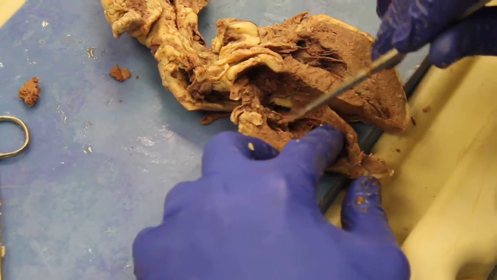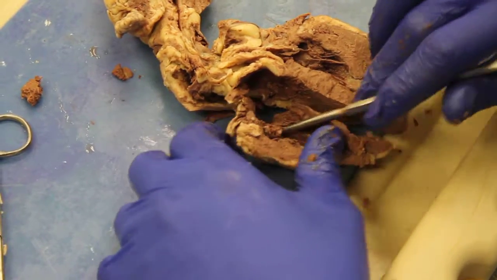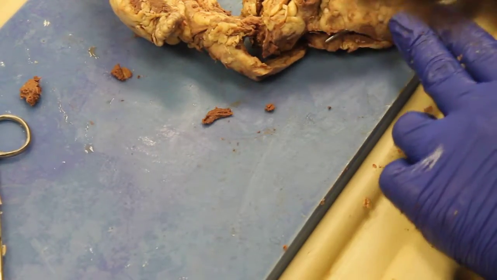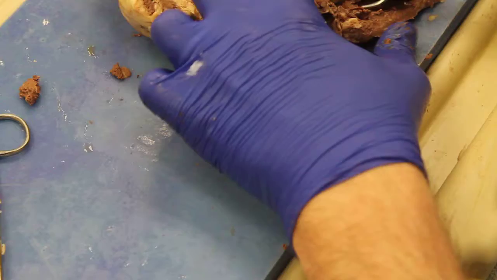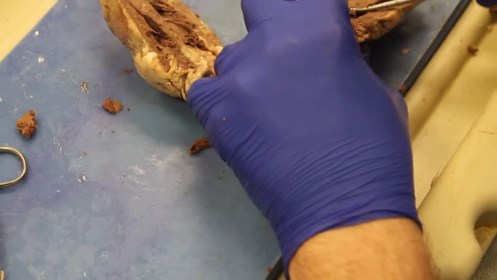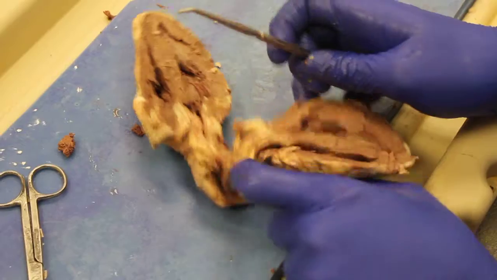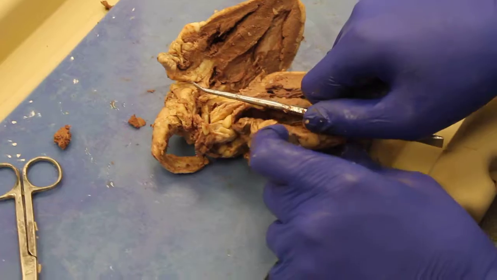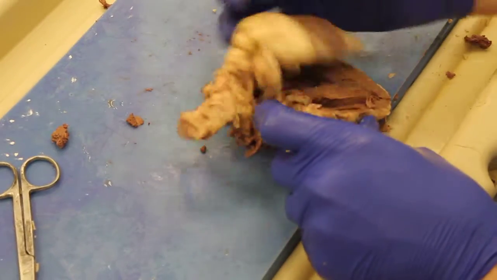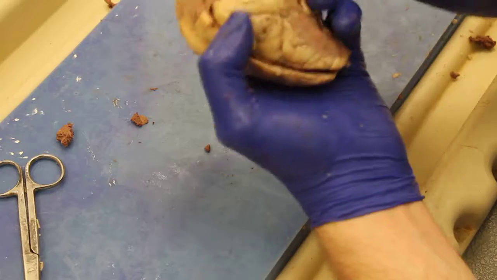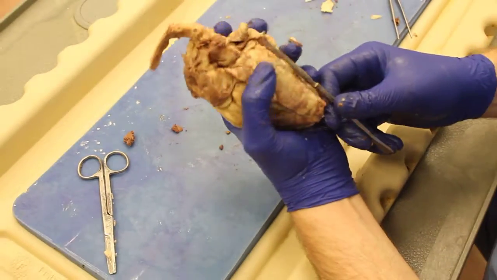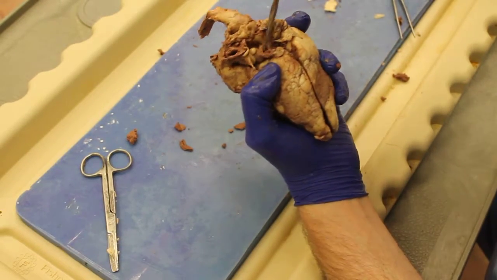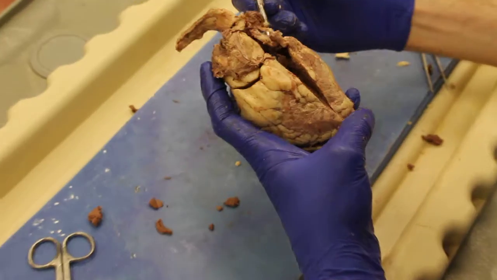And back here, continuing back, past this point, continue further backward, it would be up and out this direction to pump blood out through this pulmonary trunk right here.